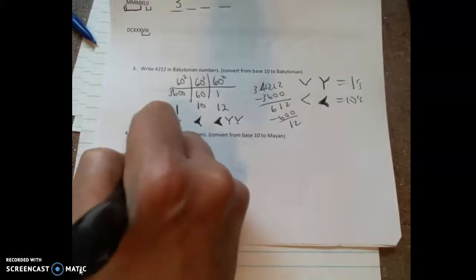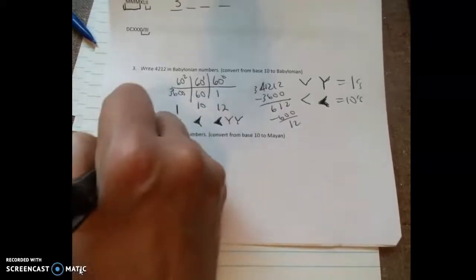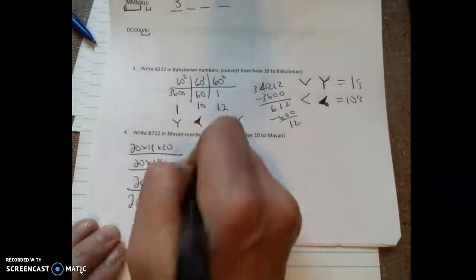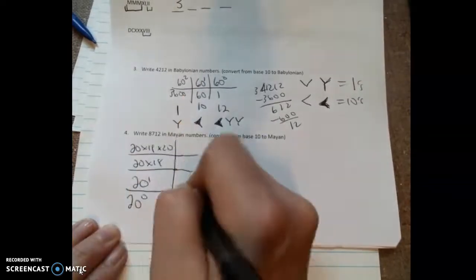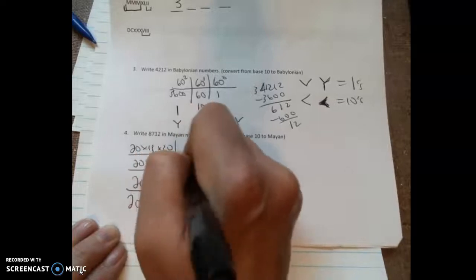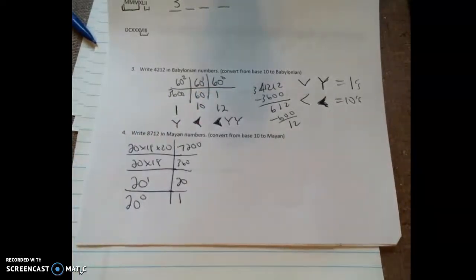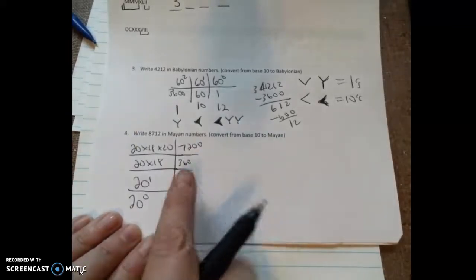And then remember, they didn't do 20 squared. They switched to 18. And then after they switched to 18, they go back to 20 again. Okay, so their place values were 1s, 20s, 360, and then 7,200. So kind of crazy, but that's how they did it. All right. So again, I want to convert to how they group numbers.